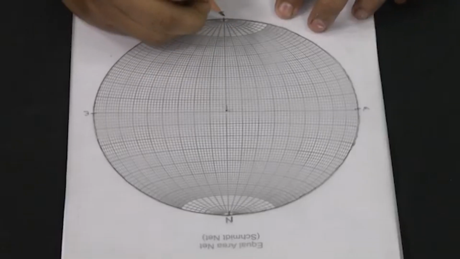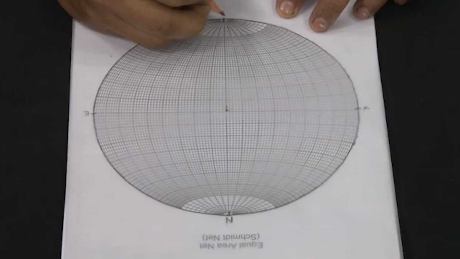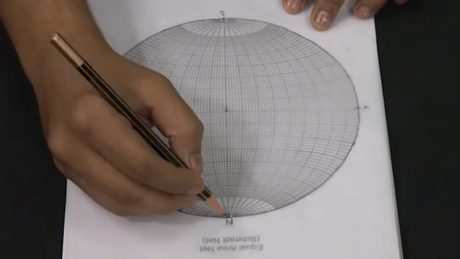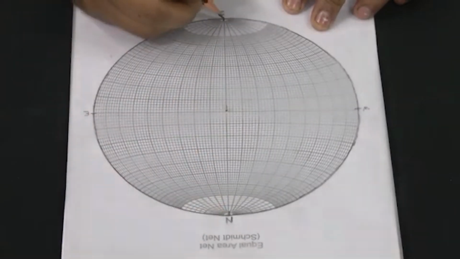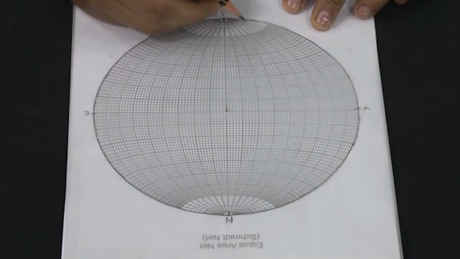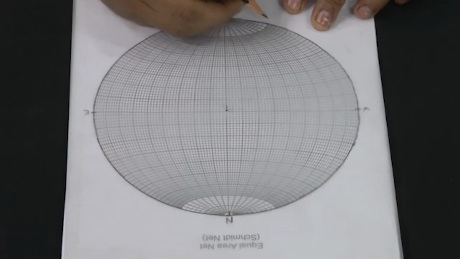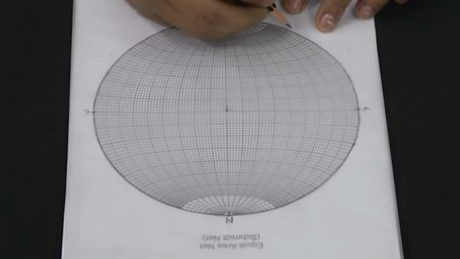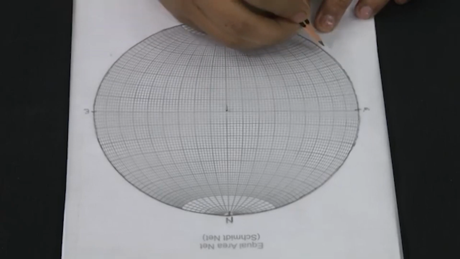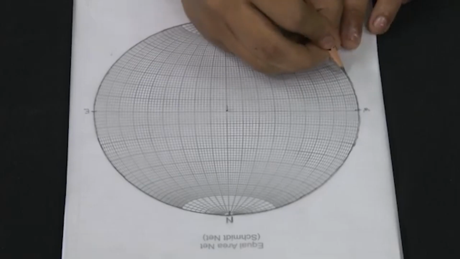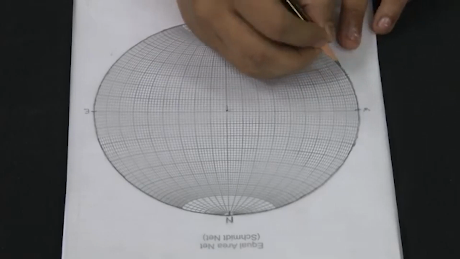So we will first plot the first pole. The first pole is 27 degree towards 248 degree. So we will first determine the 248 degree. So here is the north mark. The south corresponds to 180 degree. So 248 degree will be 190, 200, 210, 220, 230, 240, 248.